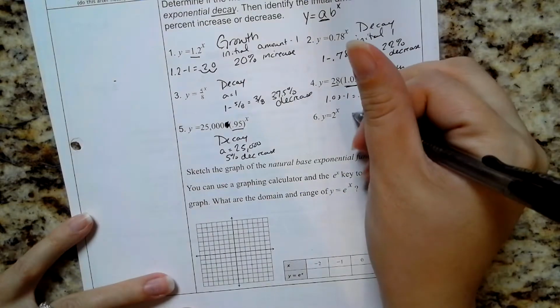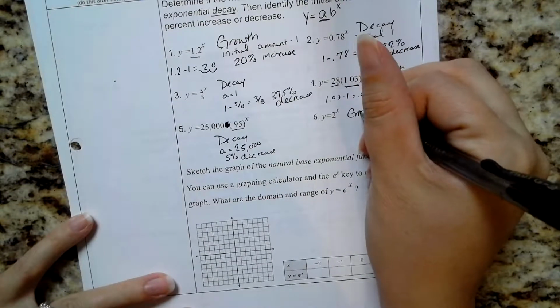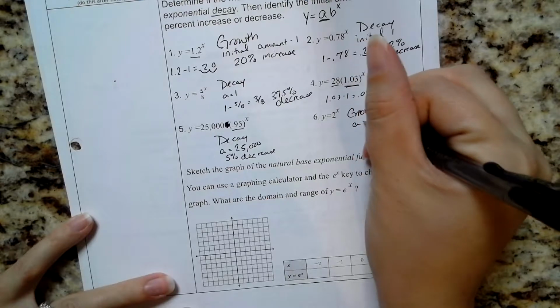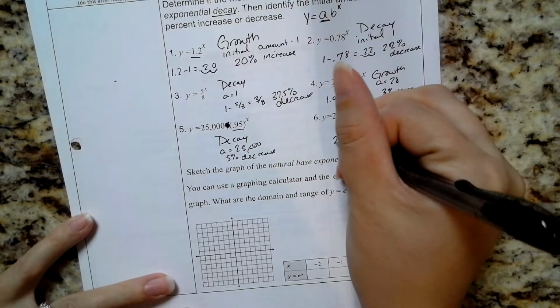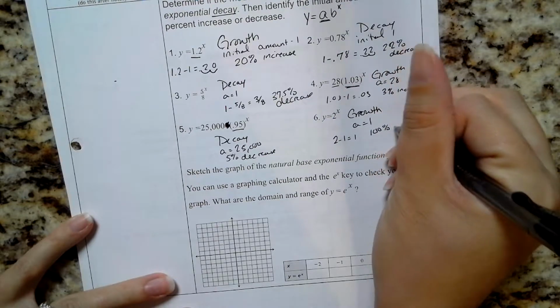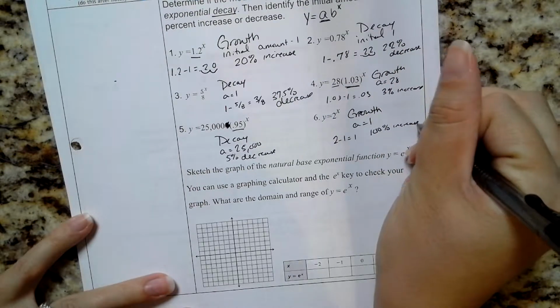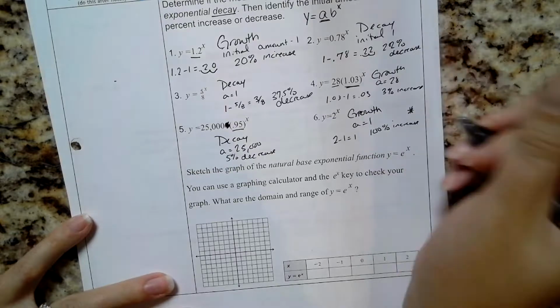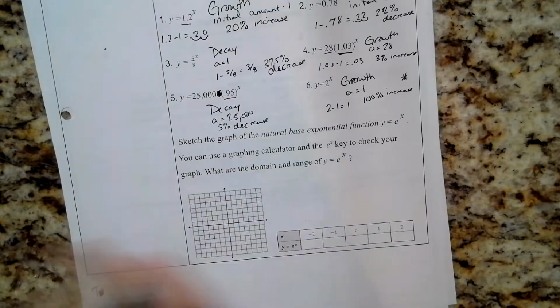To the x, this is a growth. Our initial amount is 1, and 2 minus 1 is 1, so that's a 100% increase. That a lot of times will confuse kids because they want to say it's a 200%, but you have to subtract that from 1 and then change to a percent.